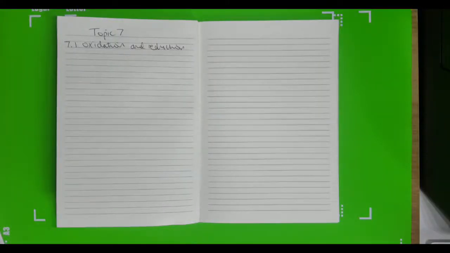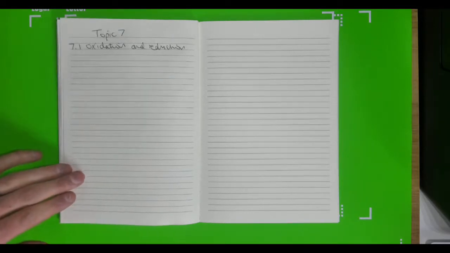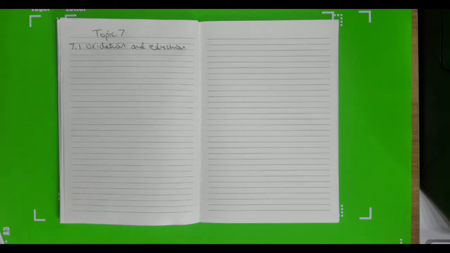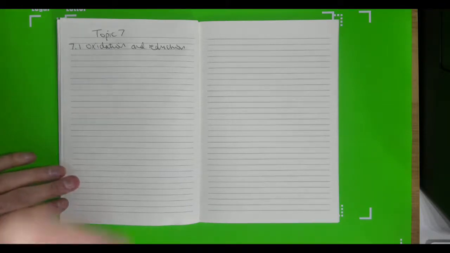So we're looking at oxidation and reduction here, 7.1. This is actually a physical chemistry topic, but it's used in a lot of inorganic chemistry. So you've got to know about oxidation and reduction to do a lot of inorganic chemistry topics. That's why we're looking at this now. Let's write down an equation.